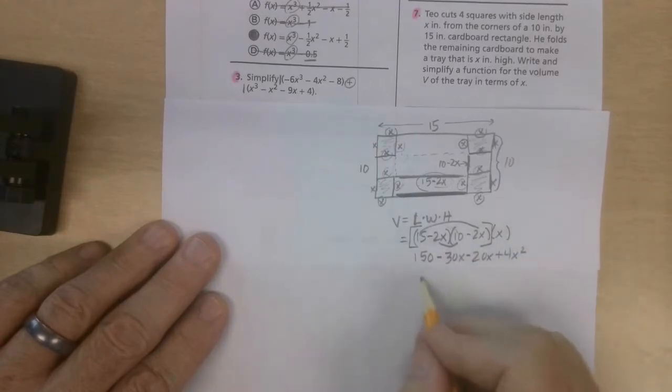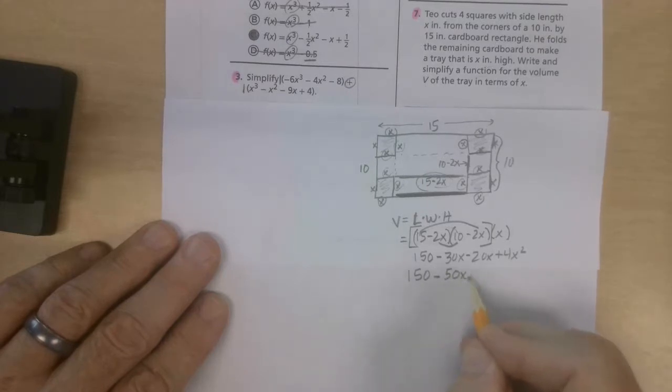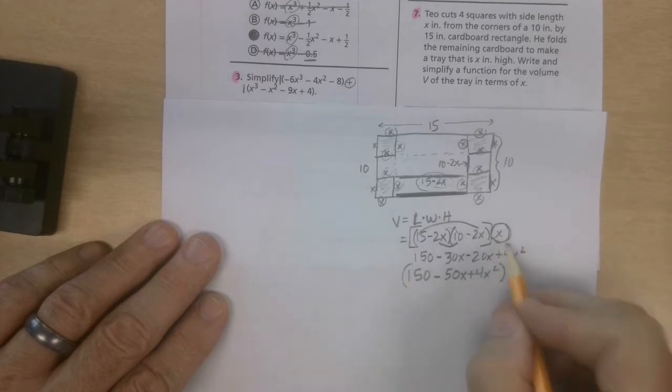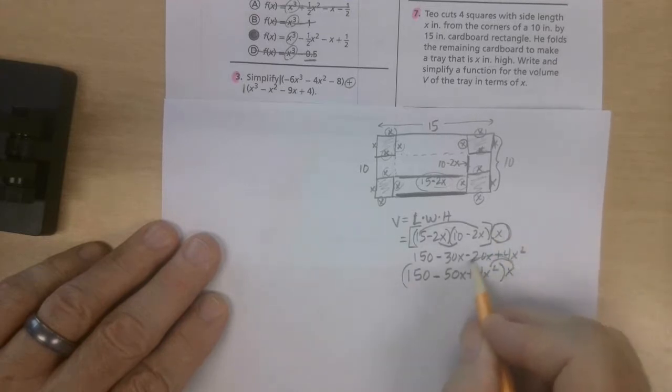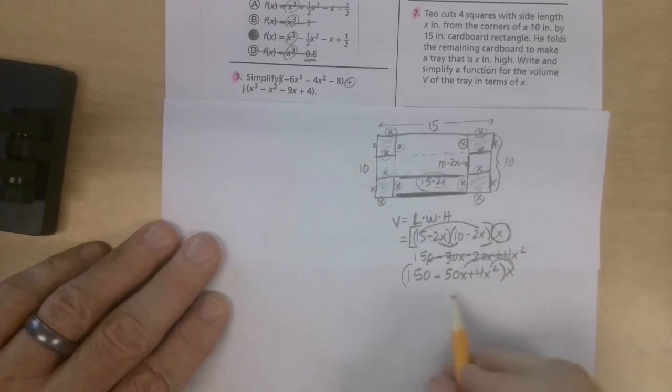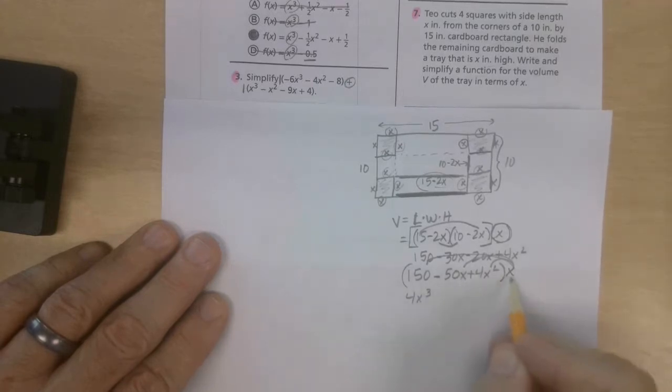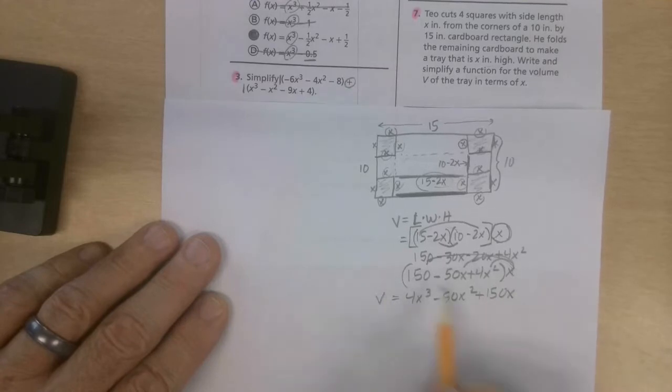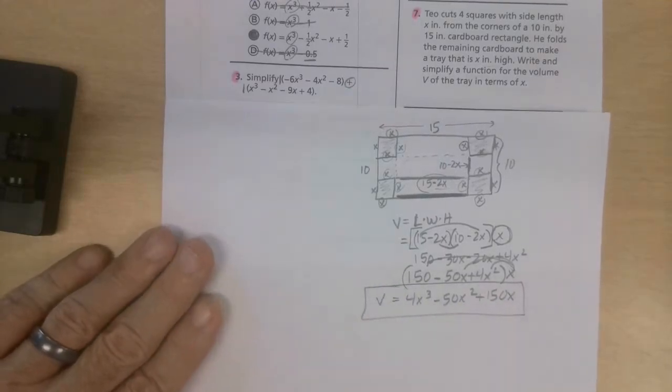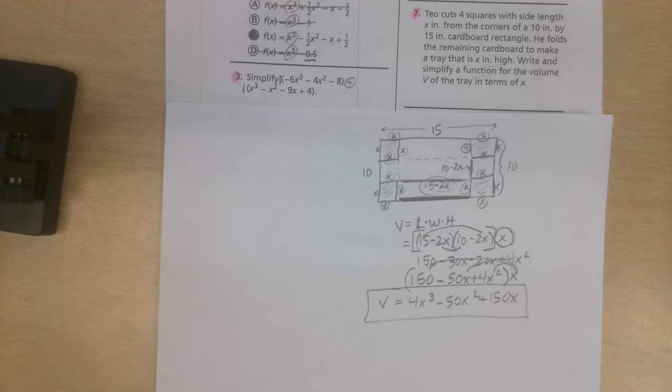Now I'm going to add like terms, so I get 150 minus 50x plus 4x squared. And now I got to multiply all that by x. So that distributes, and I'm going to put things in descending order. So 4x cubed minus 50x squared, and then plus 150x. And that is what they're looking for. That's the volume formula in terms of x.